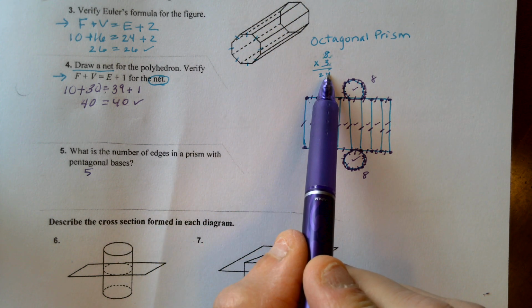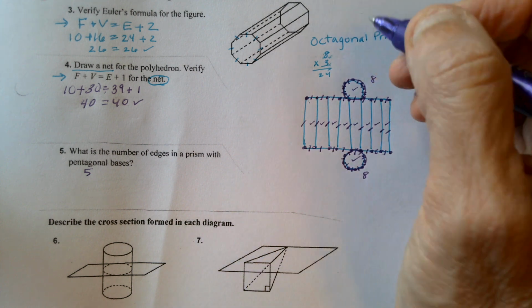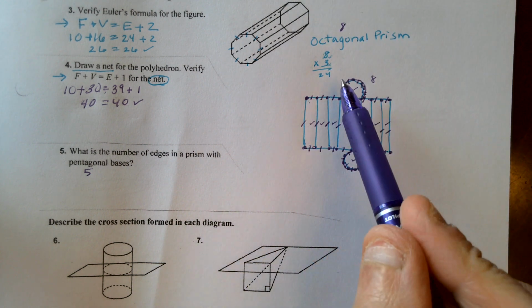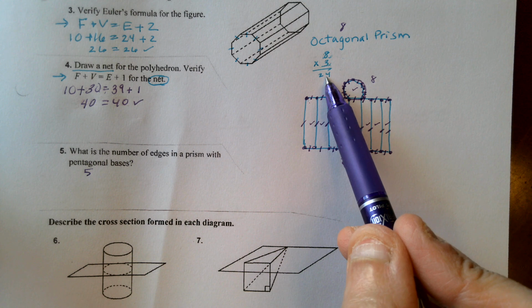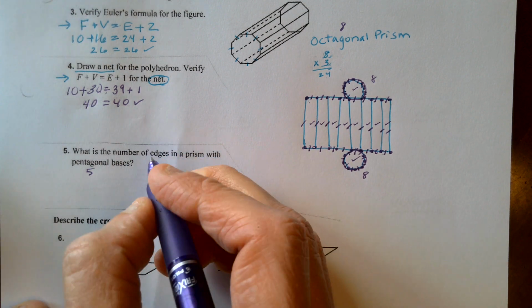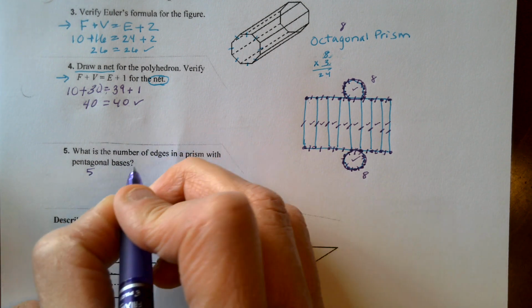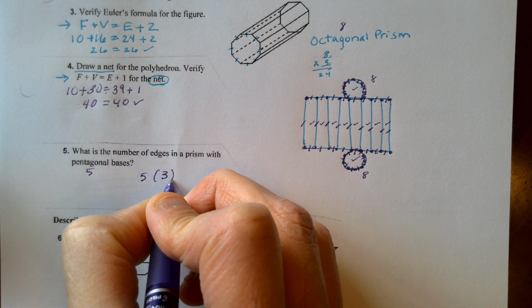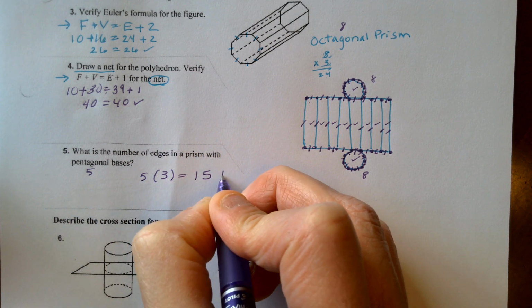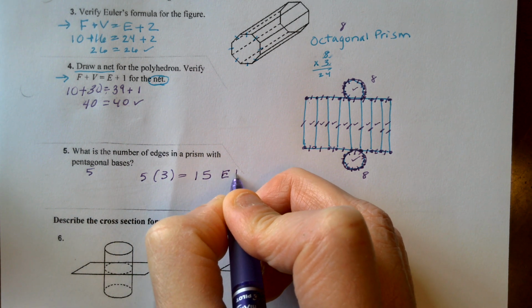It was 8 times 3. That was for an octagon because there are 8 sides. If it's a hexagon, that's 6 sides. It'd be 6 times 3, 18. For a pentagon, there are 5 sides. So it's going to be 5 times 3, which is 15 edges.